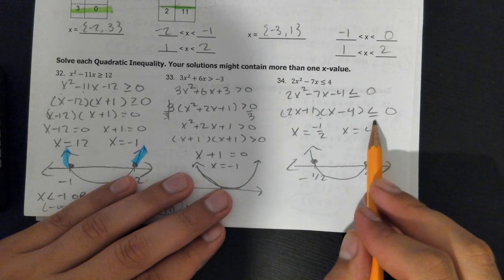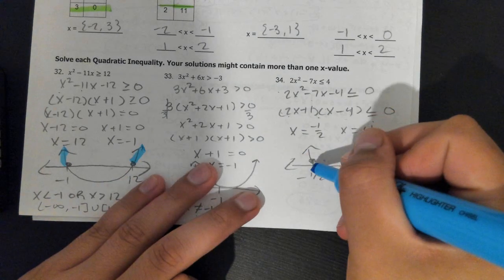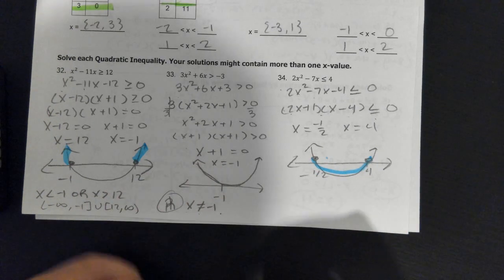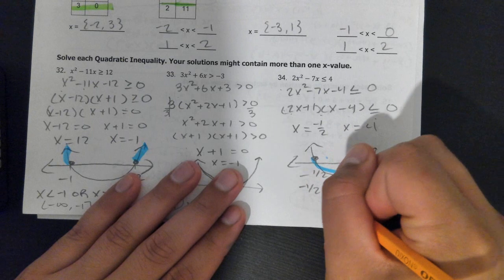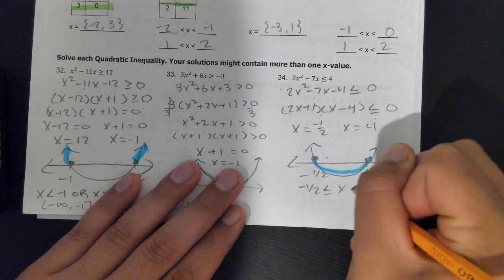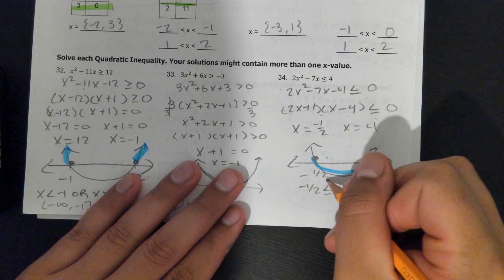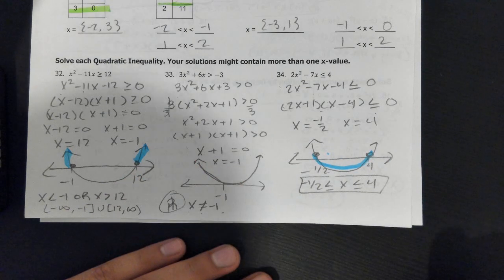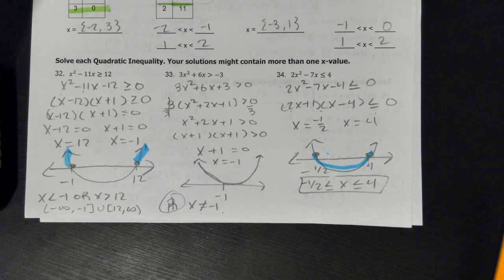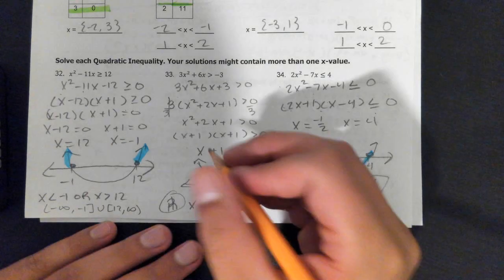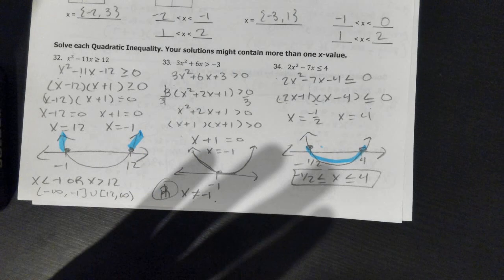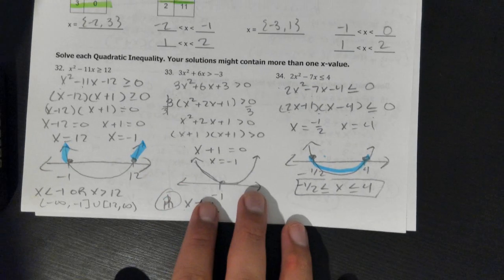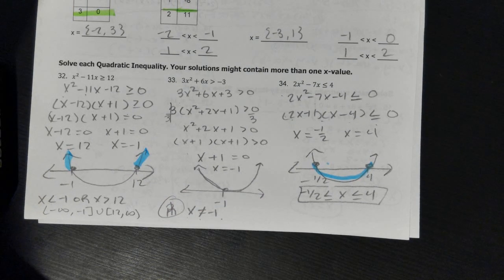Right, so everything less than 0 would fall between these two solutions. So this would be negative 1/2 less than or equal to x less than or equal to 4. This was an open dot. And let's go to the last page.